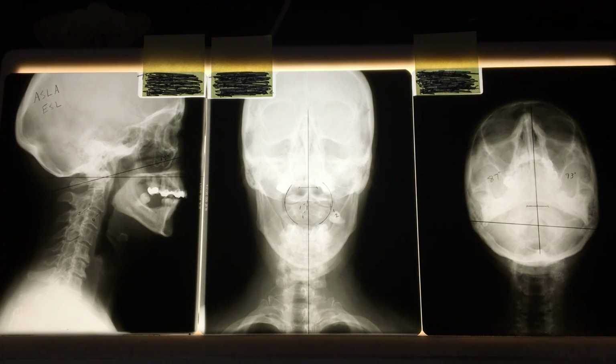X-rays or spinographs of the cervical spine help lay down the foundation and blueprint for the patient's individual care. Precision X-rays are taken to establish the exact malposition of the vertebrae at the location of brainstem interference. I generally take three specific views of the upper cervical spine and skull to get a three-dimensional representation of your specific misalignment.